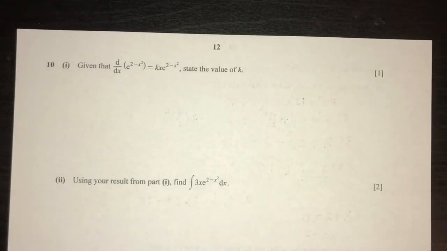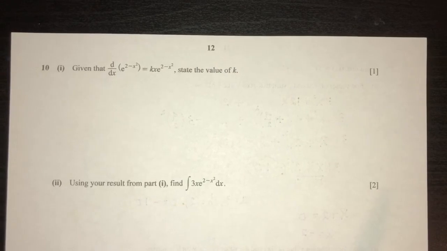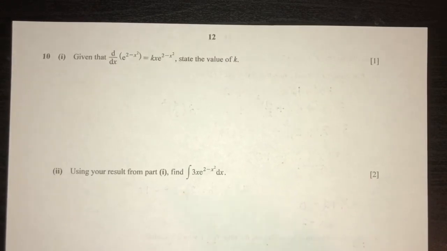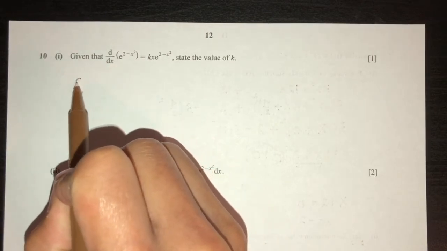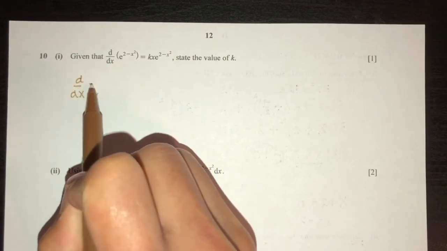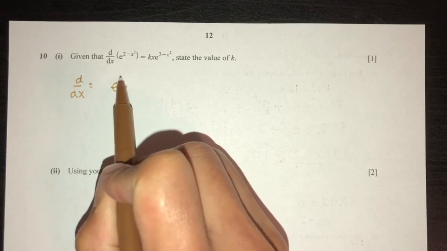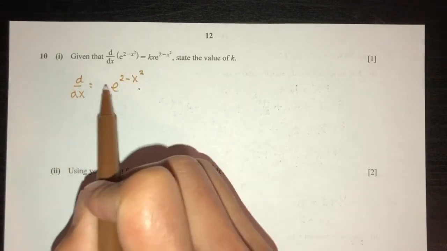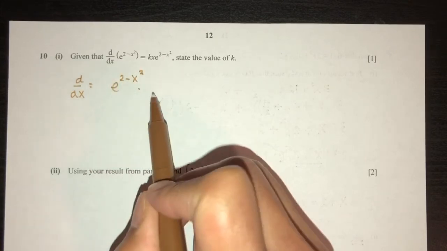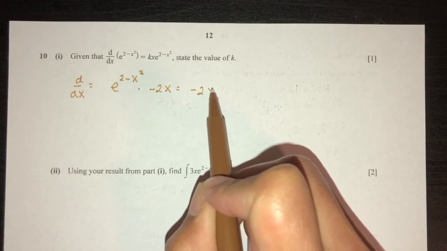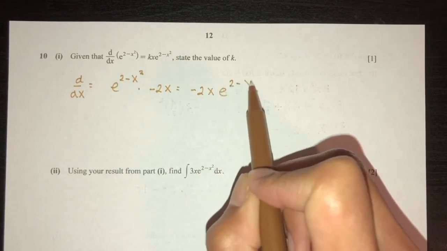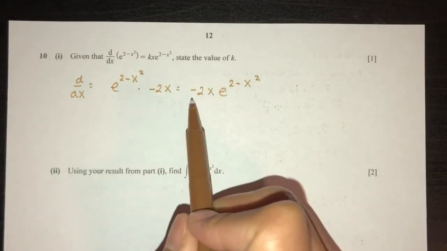Now we have to move on to question number 10. Given that dy by dx is equal to this, find the value of k. So we have to do dy by dx. Step by step, you will have dy by dx equal to, first you write down the same thing, and then we multiply by the differentiation of this one. It will give you minus 2x, so it will be minus 2x exponential 2 minus x squared. So k will be minus 2.